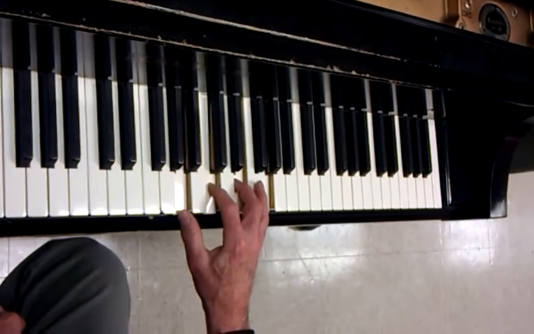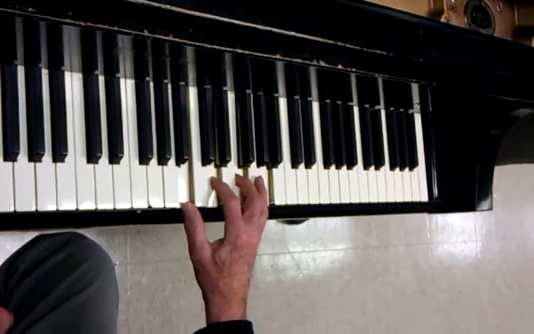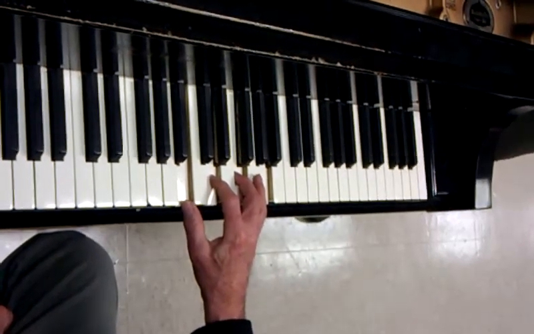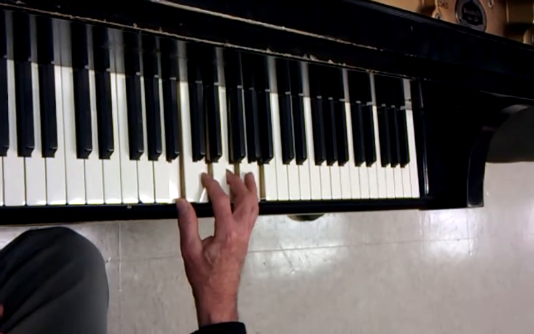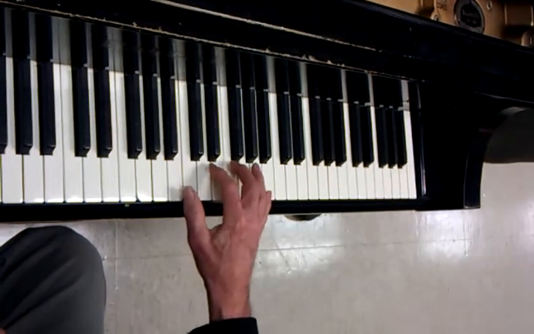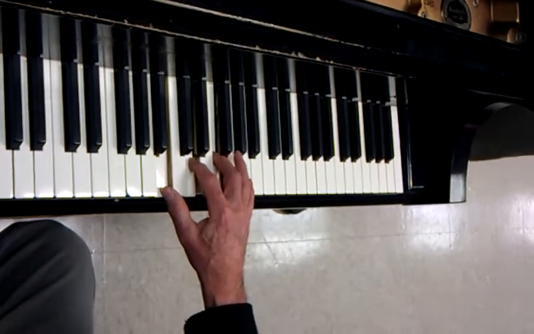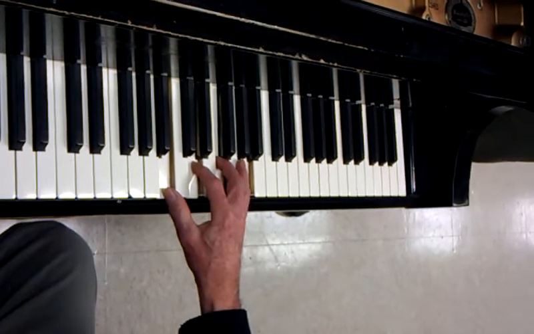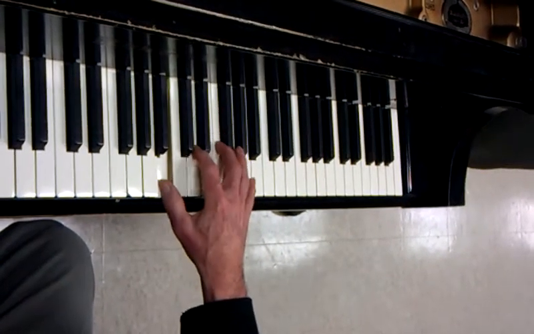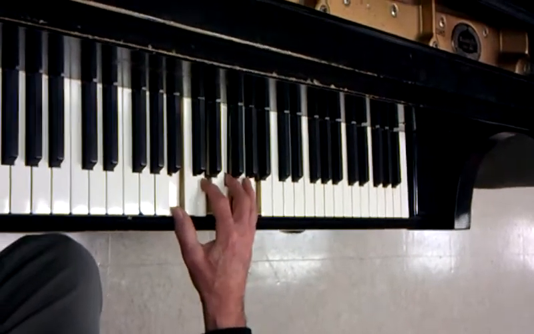6, minor 7. 7, minor, no, diminished. What kind of diminished? Half diminished. And why? Because minor 3rd, major 3rd. F to A is a major 3rd. So in order to make it fully diminished, you have to flat that note.